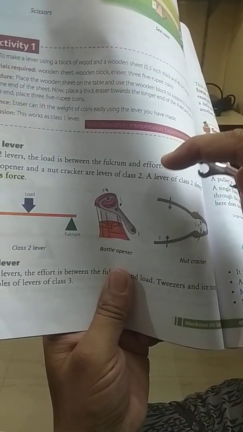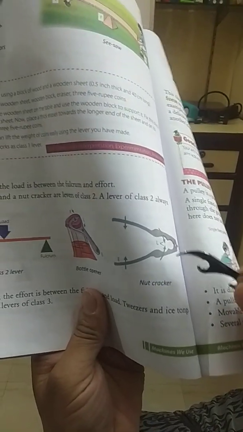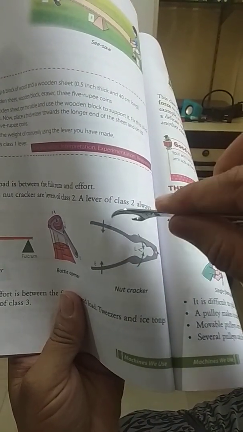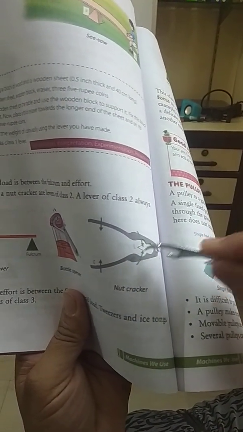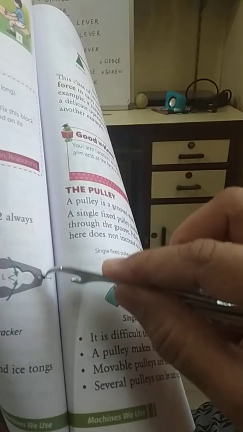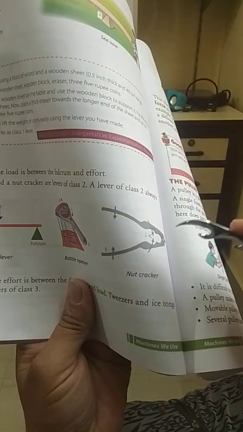Okay, and here this will be the fulcrum. Same with the nutcracker. Here the effort will be applied. This is the load. That means here the nuts are kept, and this is the basic point, fulcrum, where these two rods are meeting. Okay, so this is an example of class 2 lever.